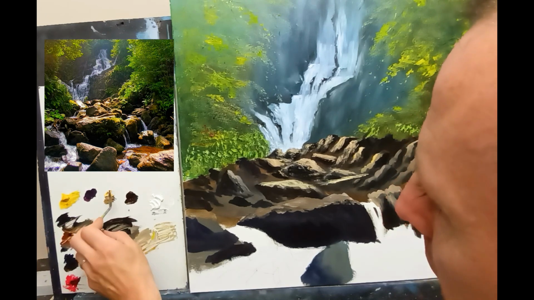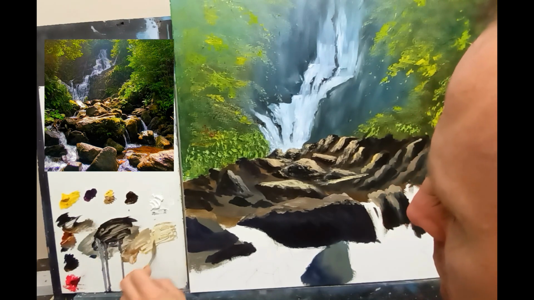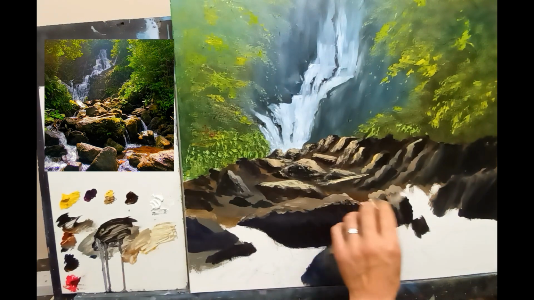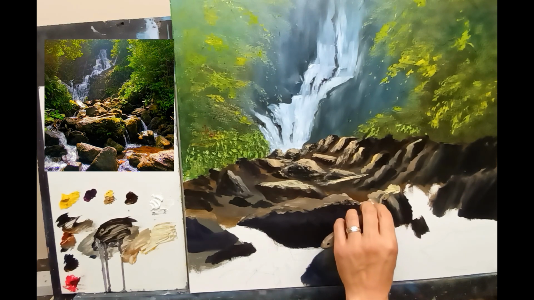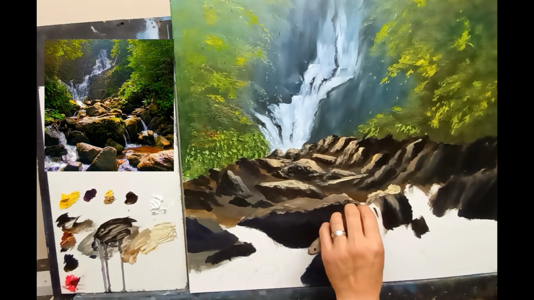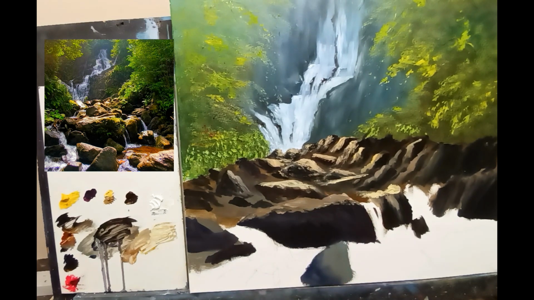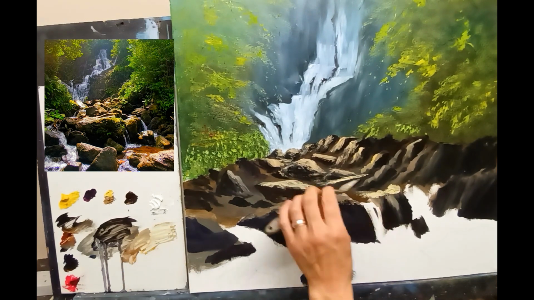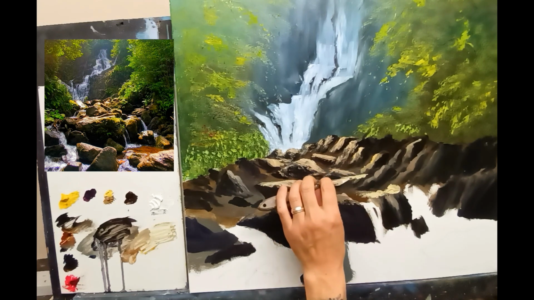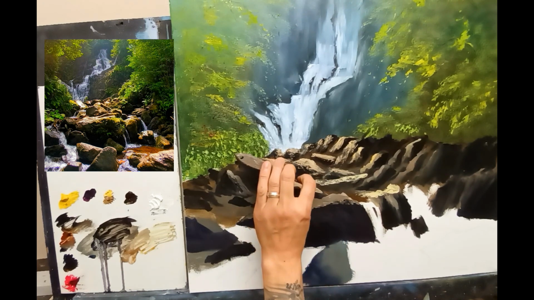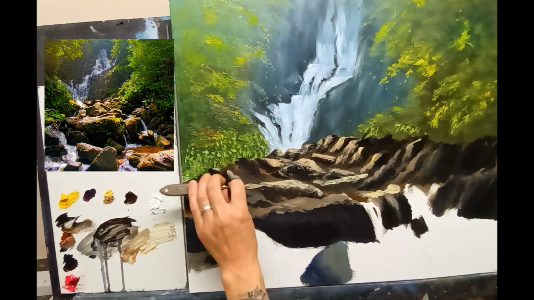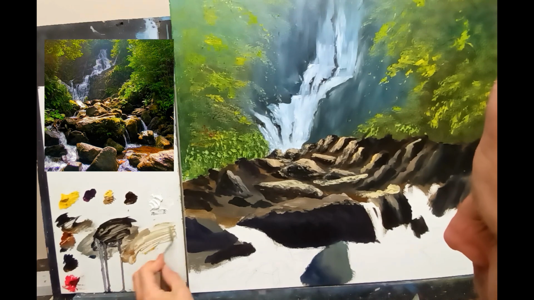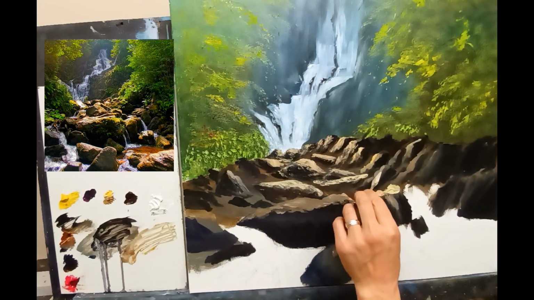So just cadmium yellow, Naples yellow, cadmium yellow. It's a bit of a mucky kind of colour I have. I'm going to put this nice bright one just here. The palette knife really is fantastic for this. It really is. It's so versatile. You can do so much with it. There's so much you can do.